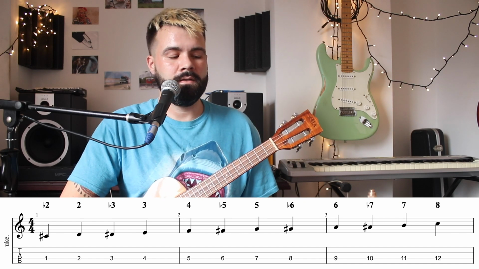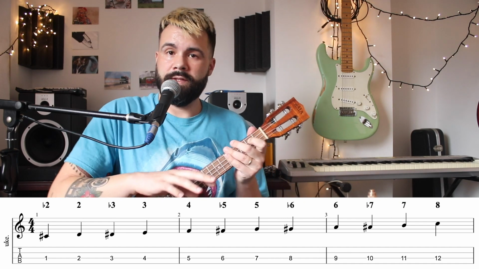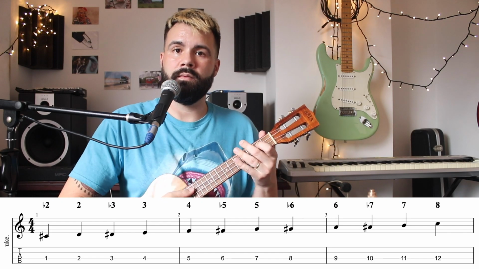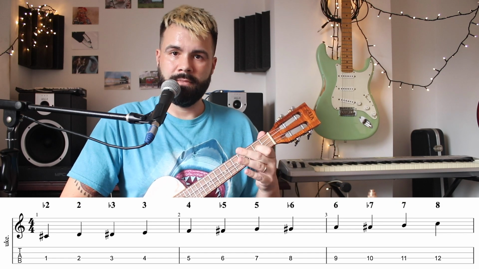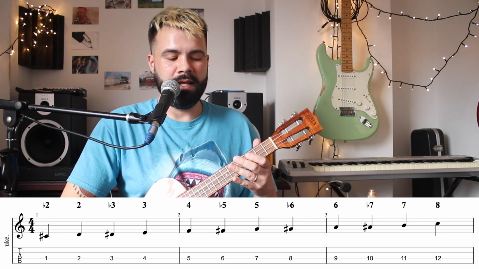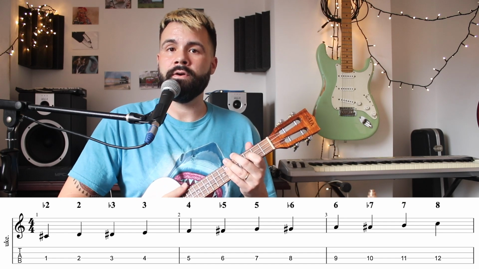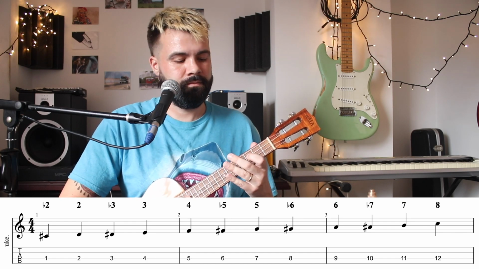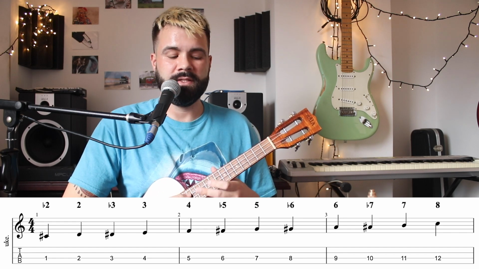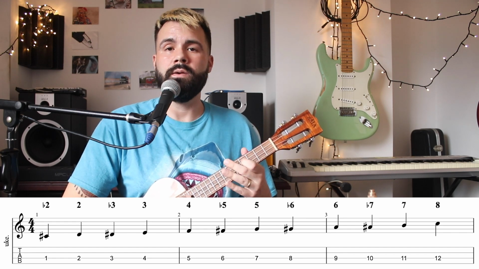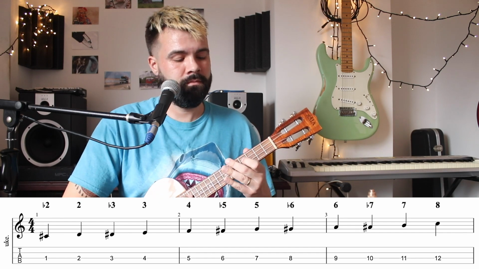From the C to the D note, you have the second interval. This is also referred to as the major second, but you will see it just written as a 2. C to D. From the C to the E flat, you have what's known as a flat third or a minor third. From the C to the E, you have what's known as a major third or a third interval.